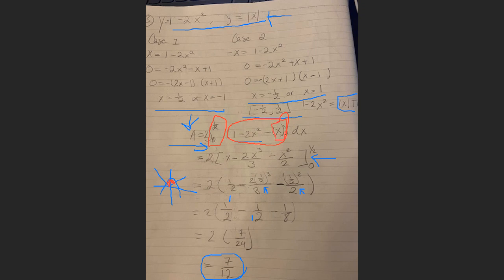That's why you have your upper function subtract your lower function, and because on this interval from 0 to half the x value is positive, you have minus x, not minus negative x.